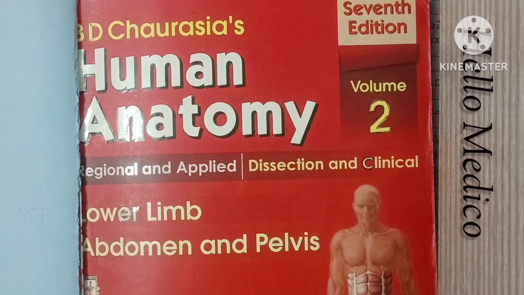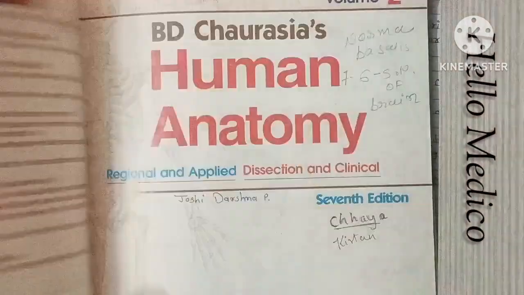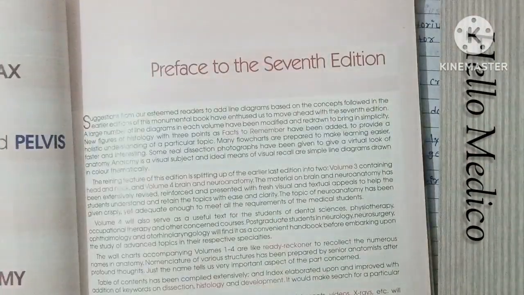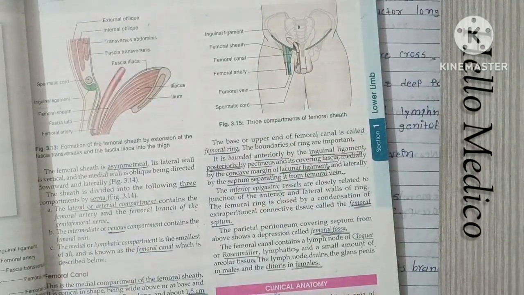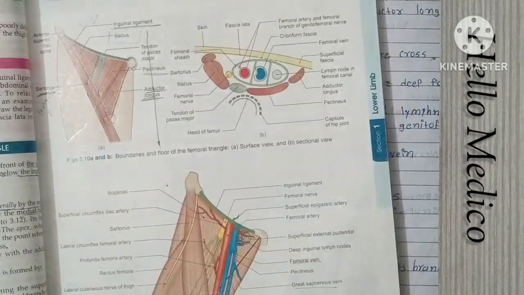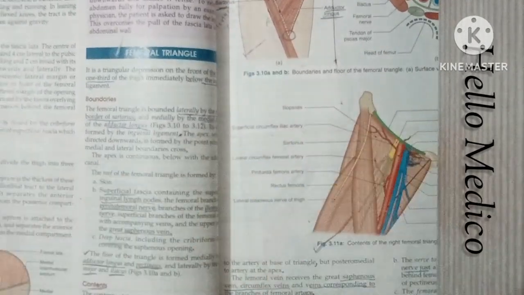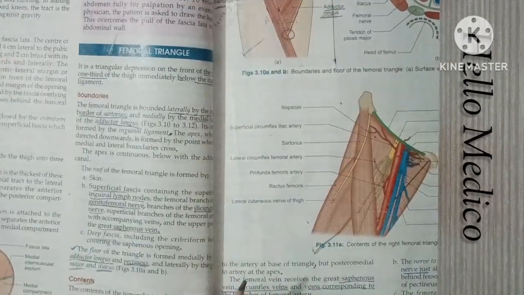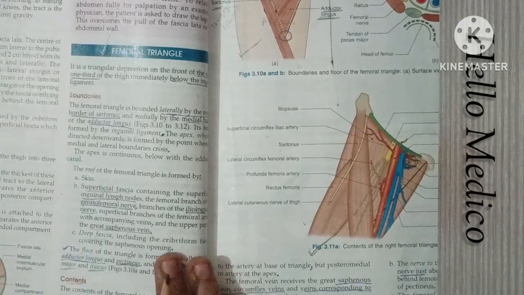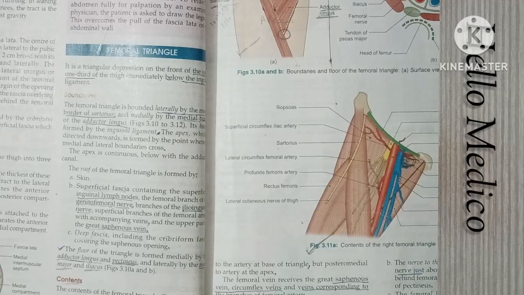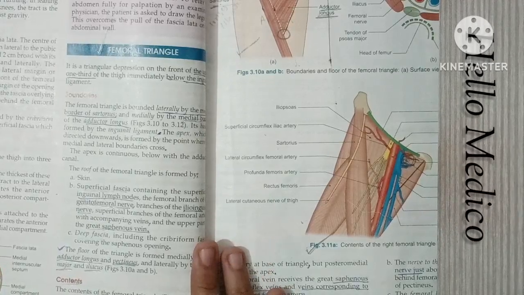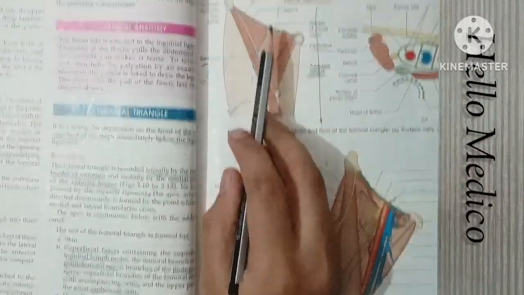teaching you from Chapter 3 in lower limb. In Chapter 3, the first important topic is the femoral triangle. The femoral triangle is situated in the front of the thigh, which contains one-third part of the front of the thigh, and is situated below the inguinal ligament.